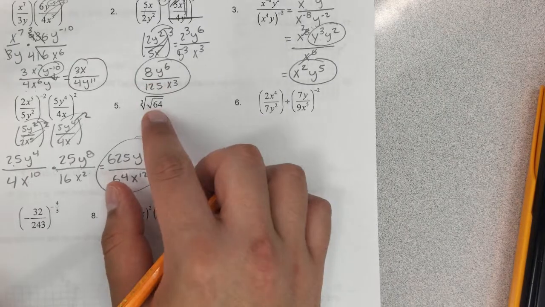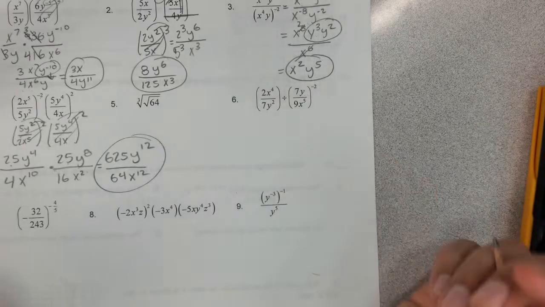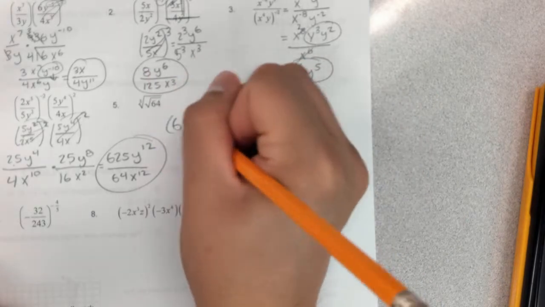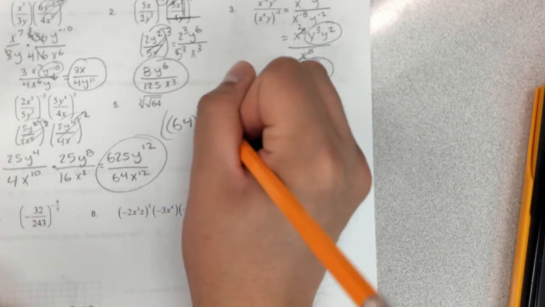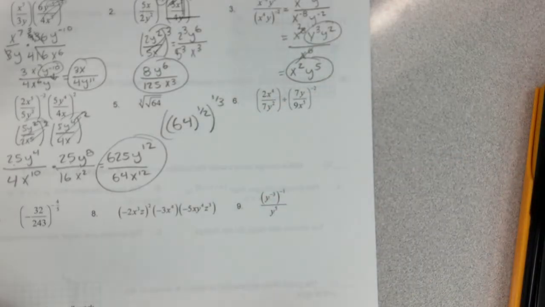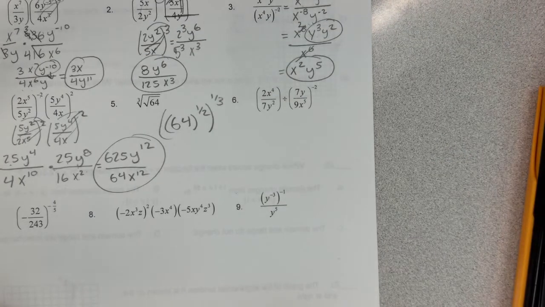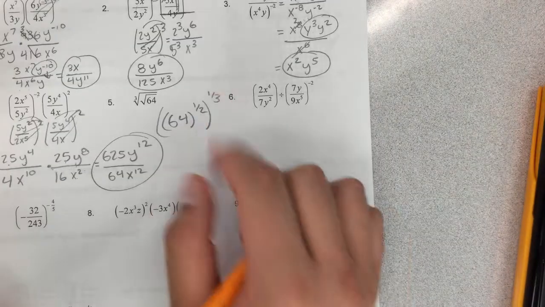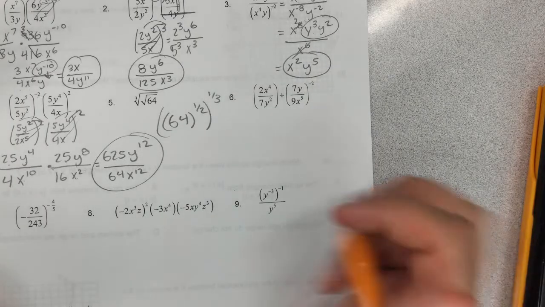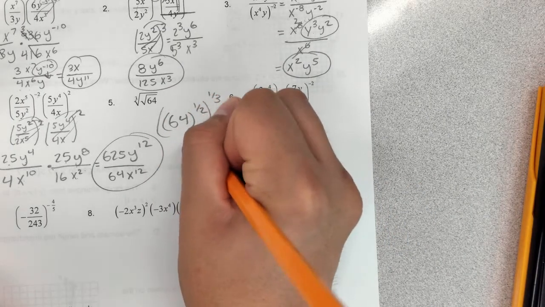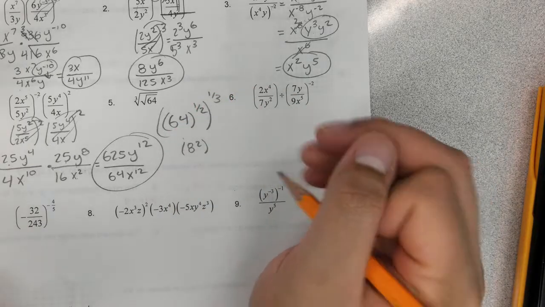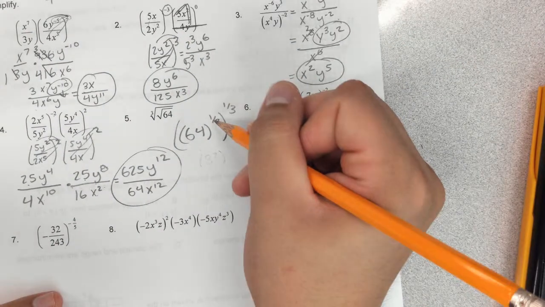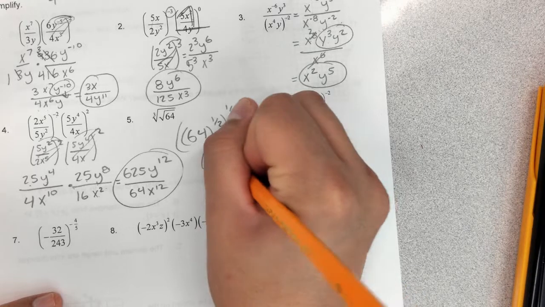Alright, now on 5, this is in radical form. Let's put it in exponential form so it's easier to solve. So we have 64 to the power of 1/2 to the power of 1/3. Another way you could write 64 is 8 squared. Let's just go ahead and multiply this: 1/2 times 1/3. That's 64 to the 1/6.